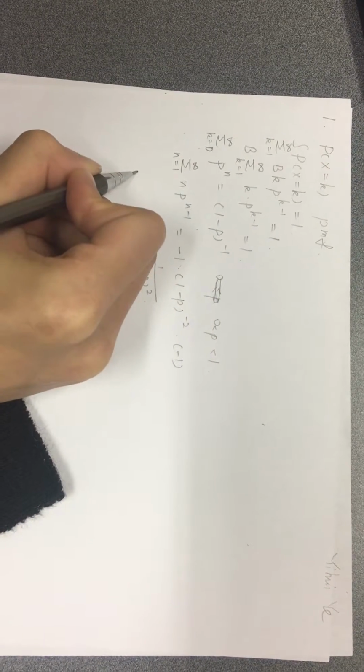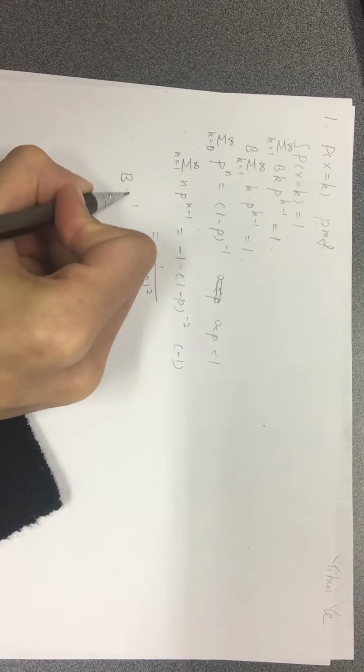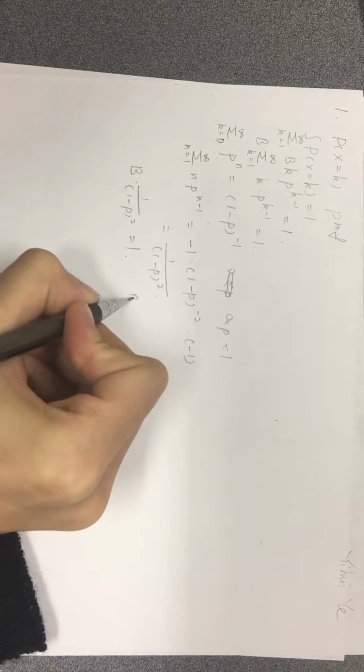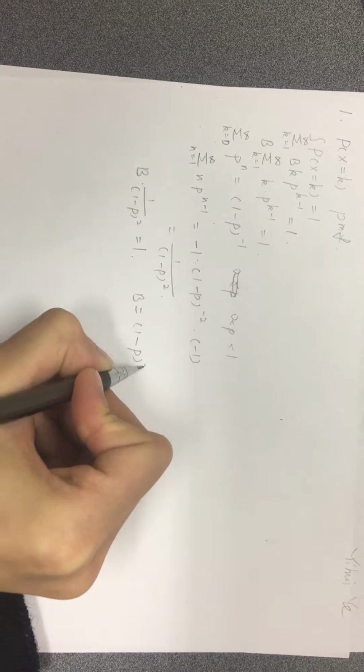So b times 1 over 1 minus p squared equals 1. Then b equals 1 minus p squared.